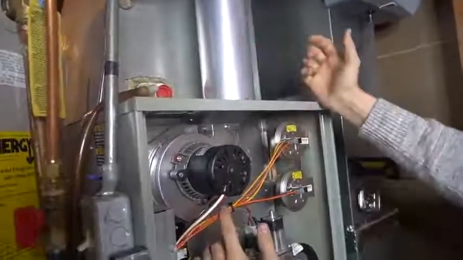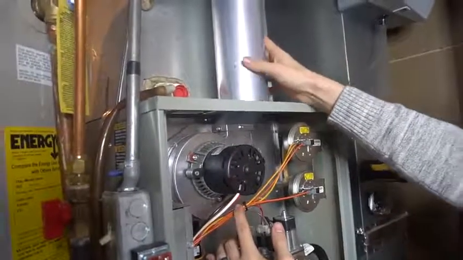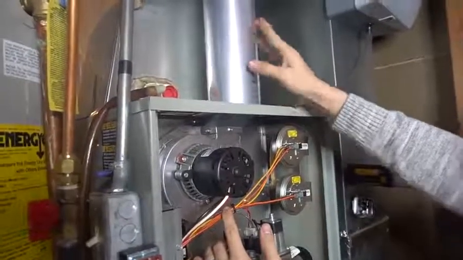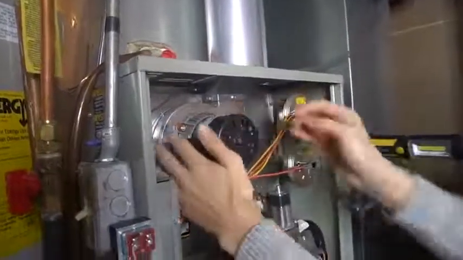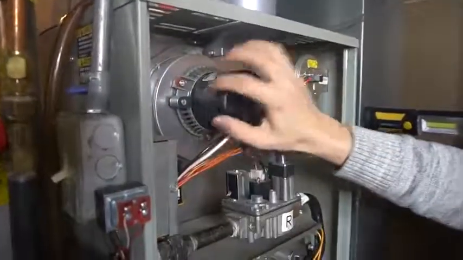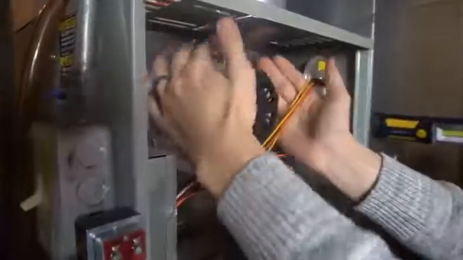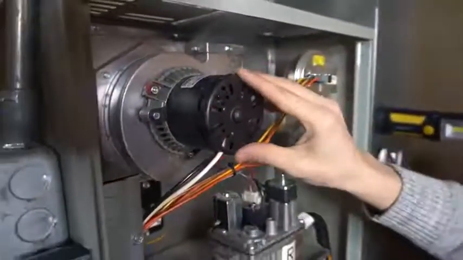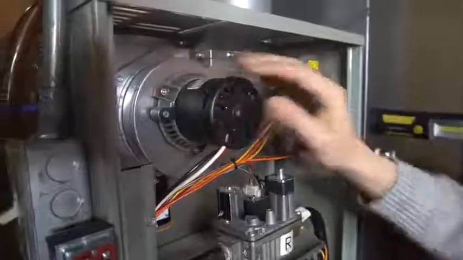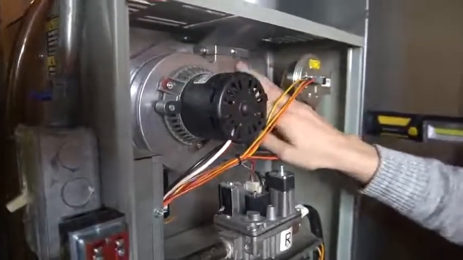the chimney. 80% furnaces, like I have right here, will be steel vented, where they will have one pipe attached to your inducer motor assembly. As you can see, here's my inducer motor assembly. Here's the motor itself. Here's the inducer motor housing. Different furnaces will have different housings, different inducer motors. Sometimes they will be plastic, sometimes they will be metal, like you see on mine.